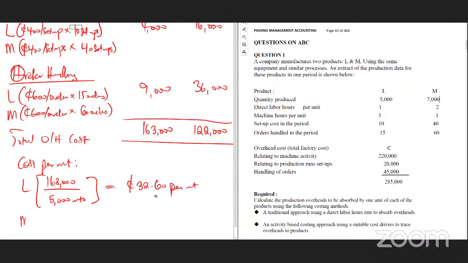If I want that for M, I'm just going to take the 122,000 divided by the 7,000 units. And that gives me 17 CDs 43 pesos per unit.